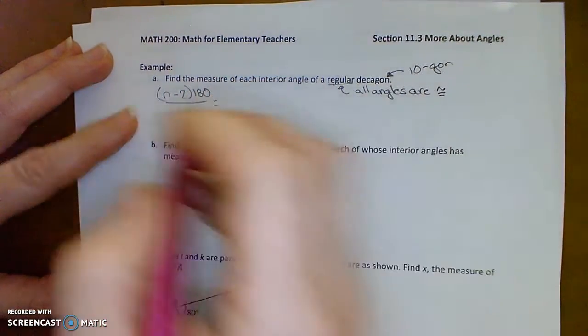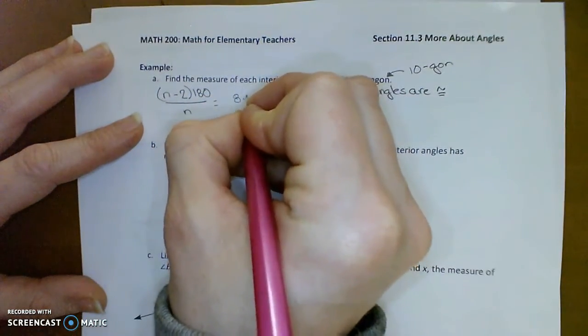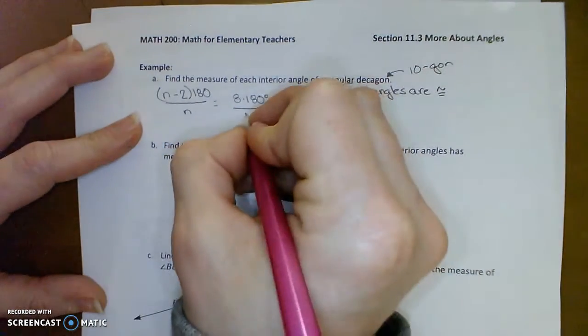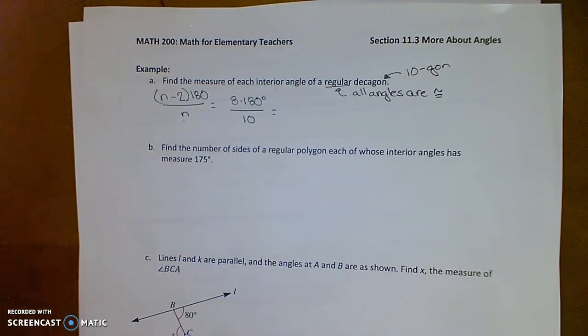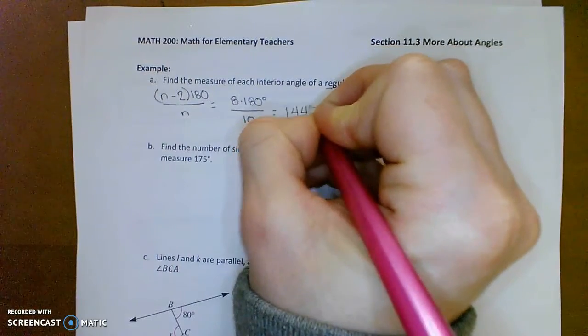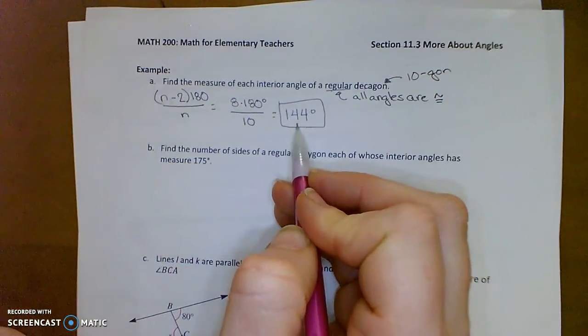In our case, n is 10. So 10 minus 2 is 8 times 180 degrees, and then we'll divide by n, which is 10. And what we end up with is 144 degrees. So if you have a 10-sided regular polygon, each angle measure will be 144 degrees.